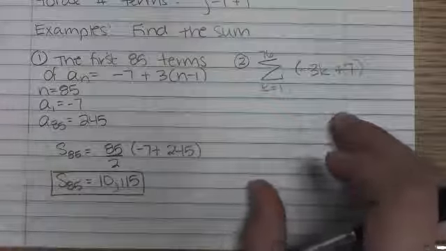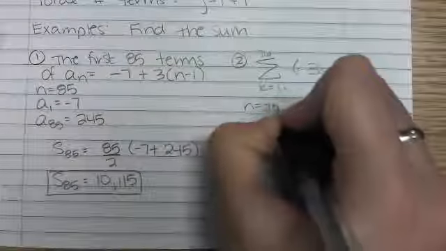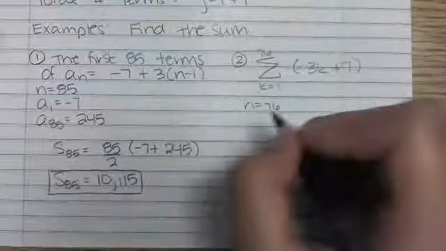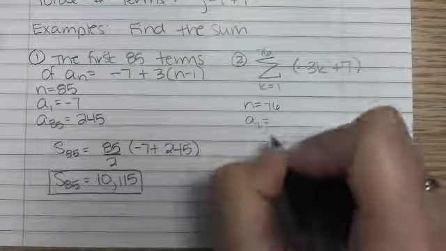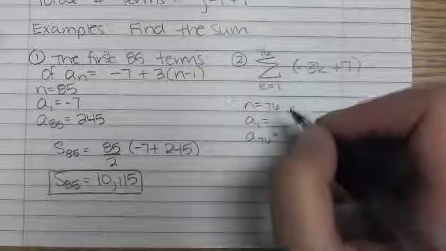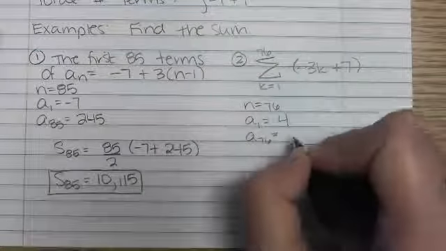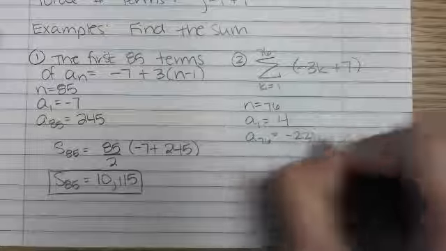Typically in sigma notation, you'll see parentheses around the formula so that you know to plug it all in right there. So for this one, we're looking for the first 76 terms, based off the numbers that I'm plugging in. First I'll plug in 1 for the first term, and then I'll plug in 76 for that term. So the first term here ends up being 4. The 76th term ends up being negative 221.